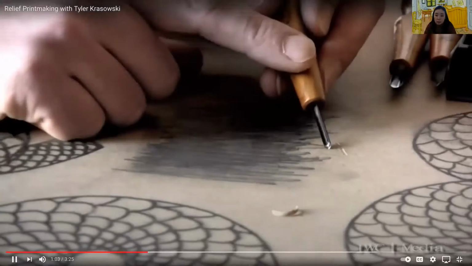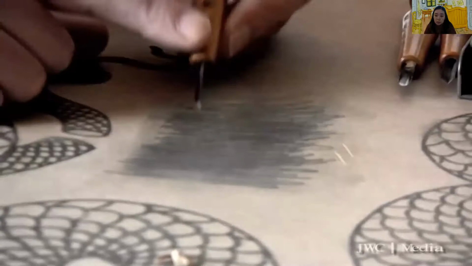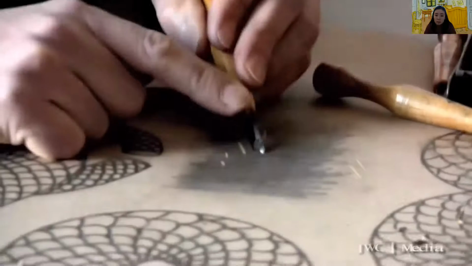What I've done here with the graphite, because if I was just to make a mark in the wood without toning it, you can't really see what you're doing. Lay some color down, boom, it really pops out. After I've gotten all of my detail outline work out of the way, then I will go in with a bigger U-gouge, carve around the whole piece.